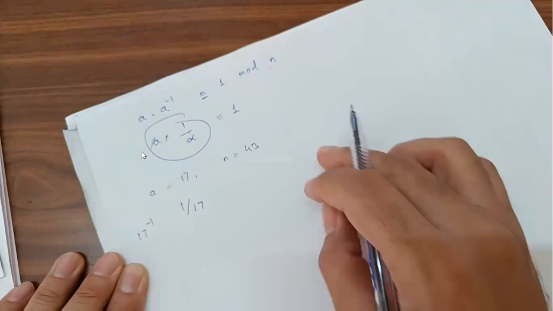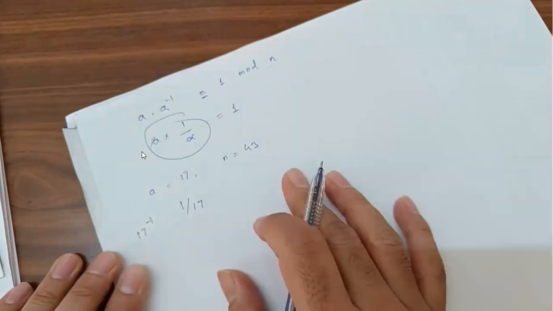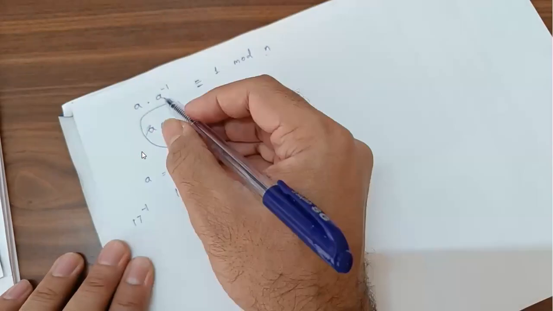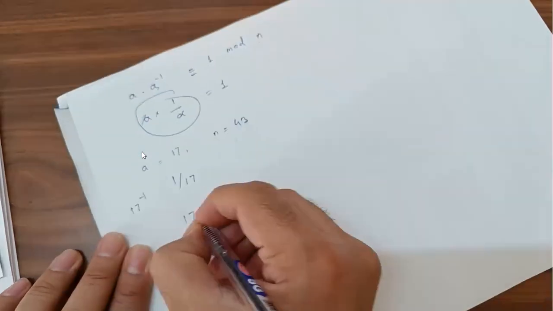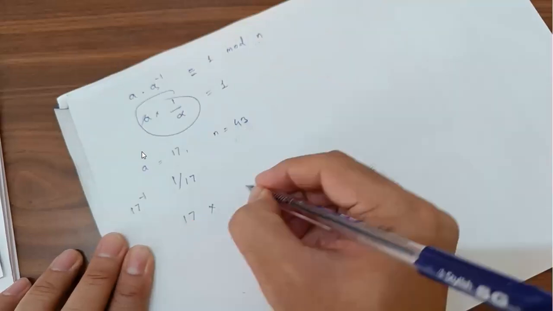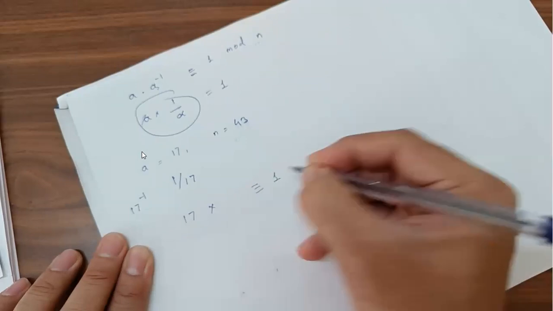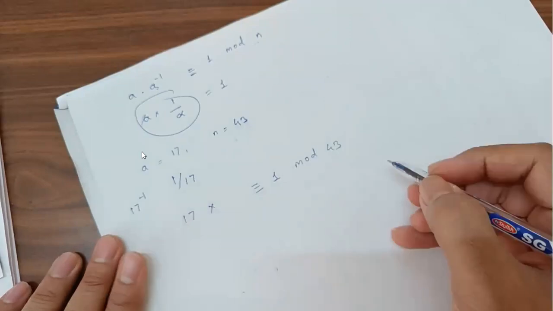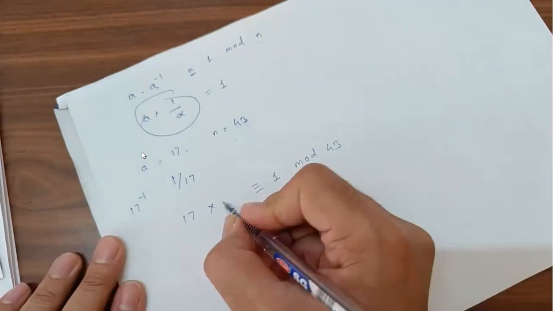Is the problem understood? Yes, sir. Right. Now, I will keep trying the values of A inverse, because I know I need A into something which will give me 1 mod 43. So can I go 17 into 1?